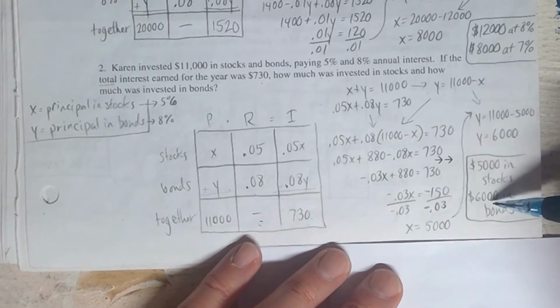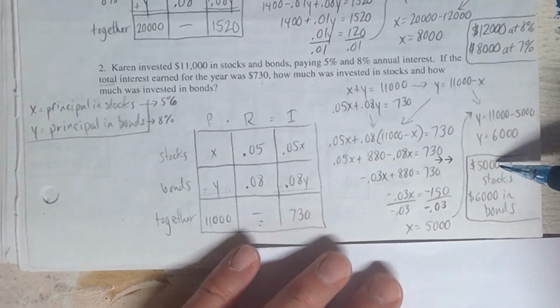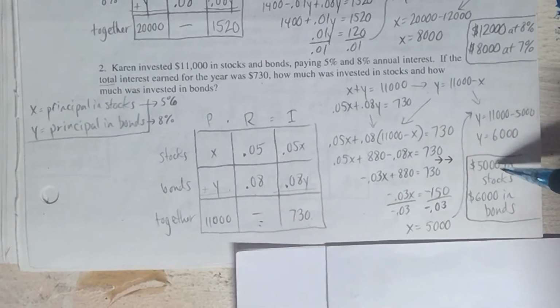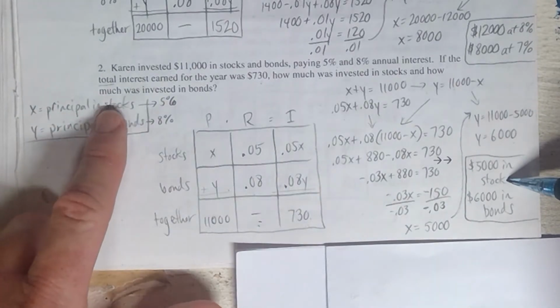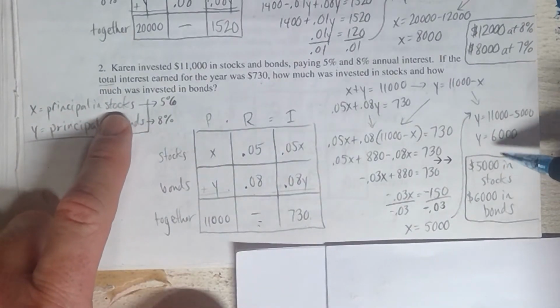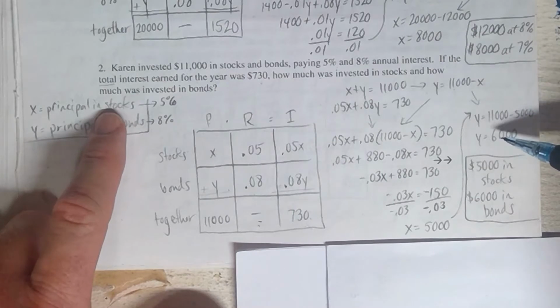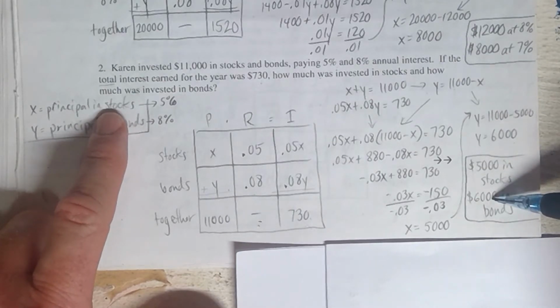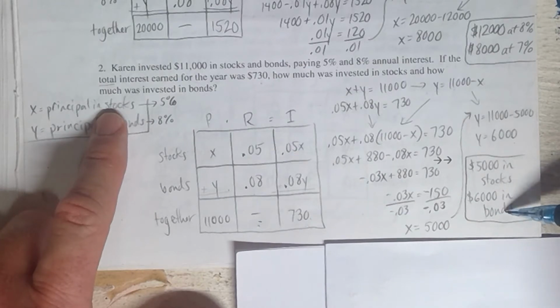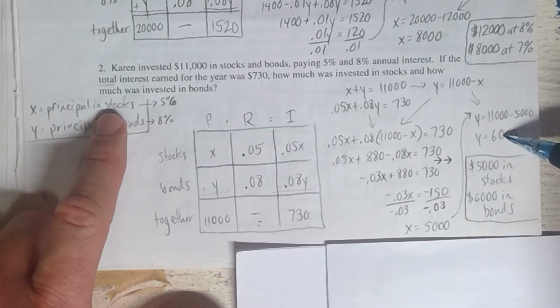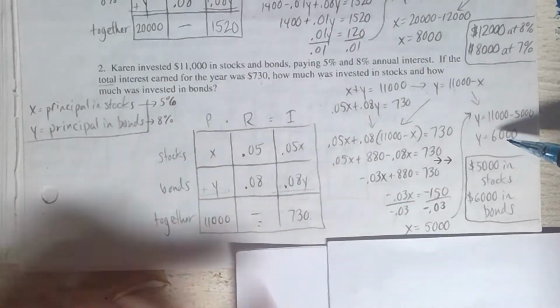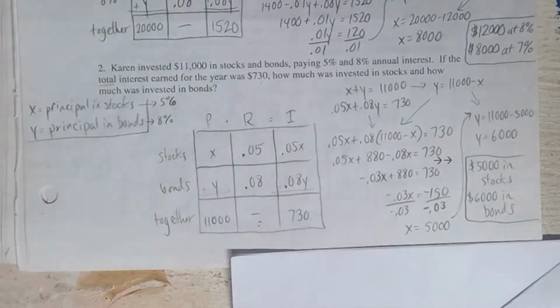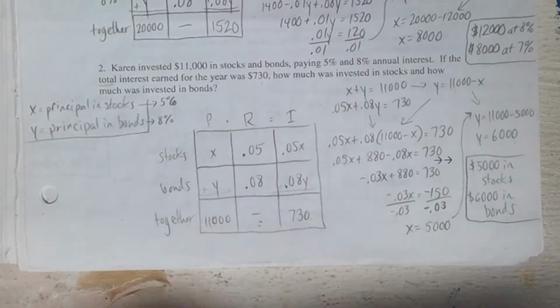So $5,000 and $6,000, but since 5,000 was associated with stocks over here, due to the fact that 5,000 is X and X is stocks, that's why I wrote stocks next to 5,000. $6,000 is bonds because 6,000 was the Y value, and it says here that the Y value was the bonds. Okay, so that is interest problems.